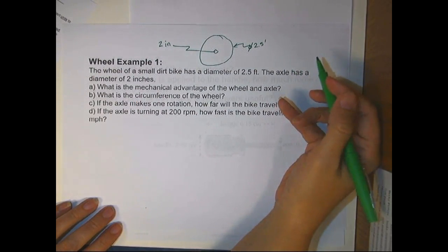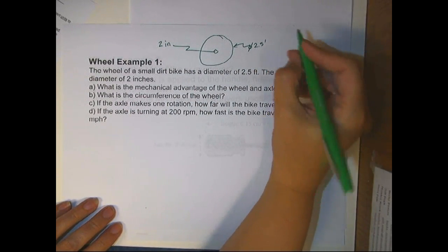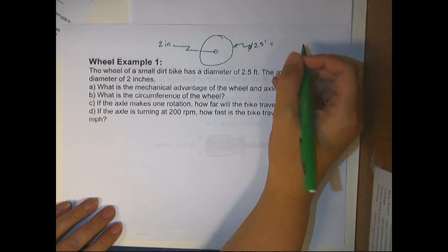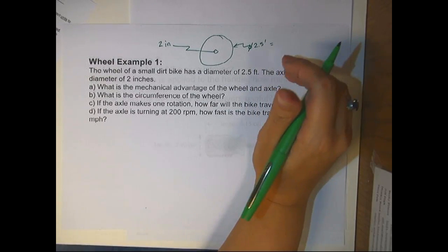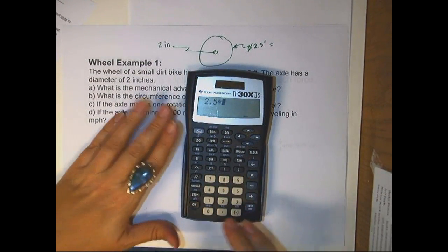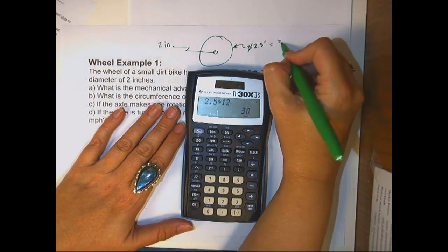Do you already notice a problem? Feet and inches. We need to convert. I'm just going to convert this one over to inches. 2.5 feet in inches is 2.5 times 12. So 2.5 times 12 inches. And we find that this is 30 inches.